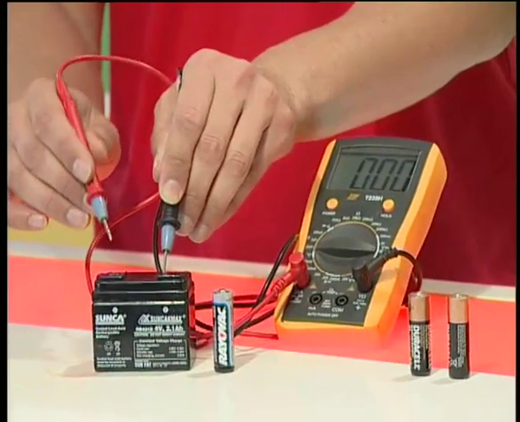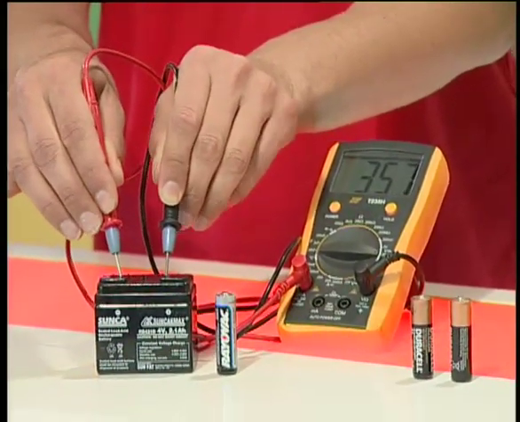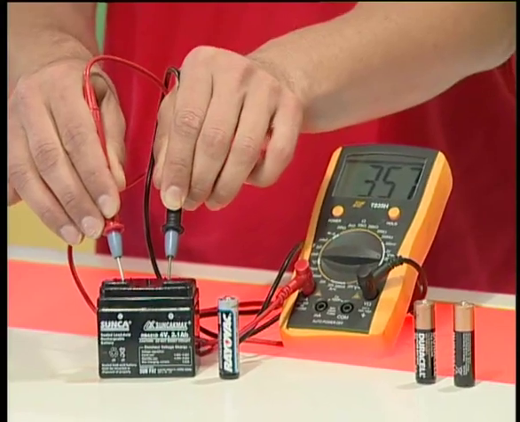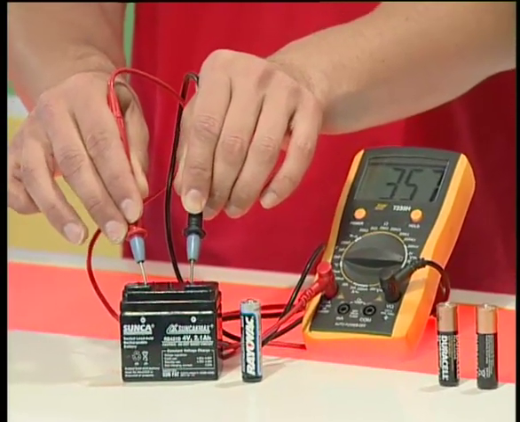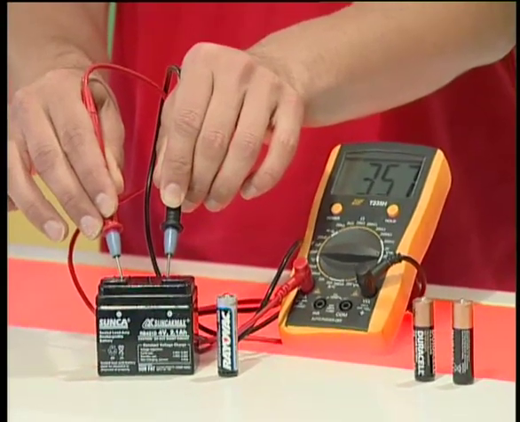So I'm going to do this again. If I put my battery reading over there, I get almost 4 volts, but not quite. So I'm going to ask you to think about why that voltage might be different to the reading on the front.